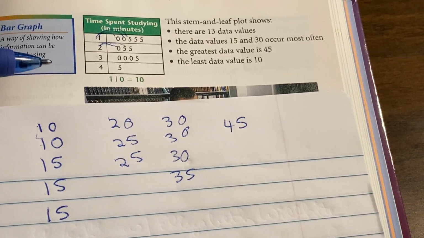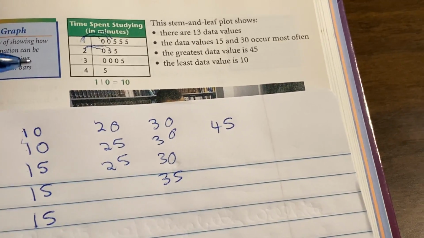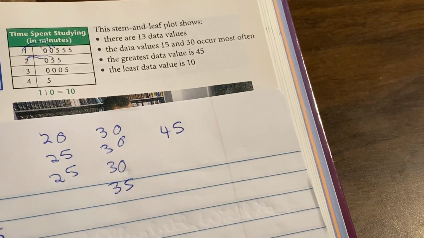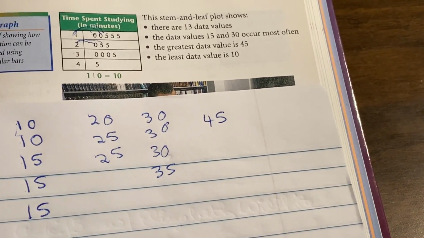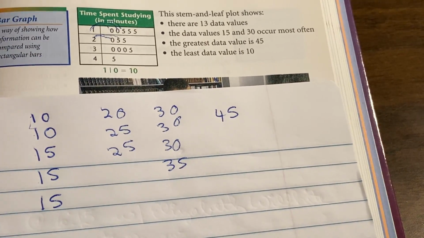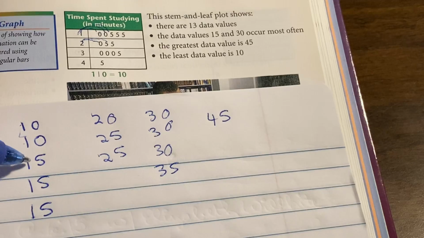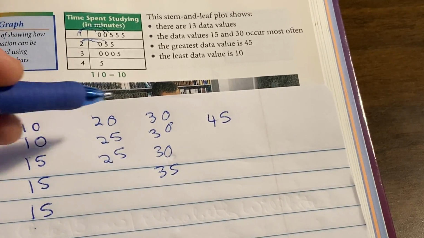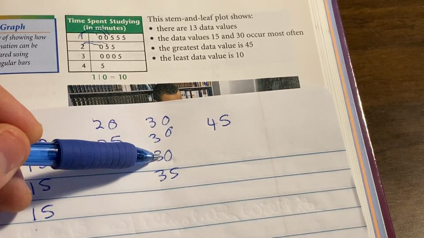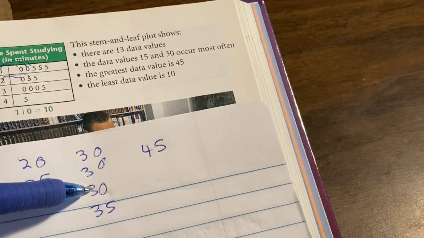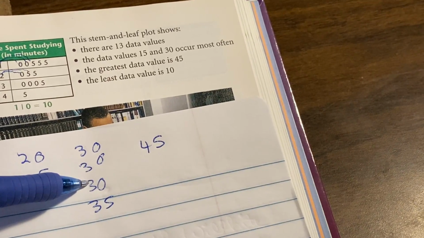So if I were to ask you which data values occur most often, then all you need to do is just count your data values and see which ones occur most often. We've got 3 15s, and we've got 1, 2, 3, 3 30s. So the data values 15 and 30 occur the most often.